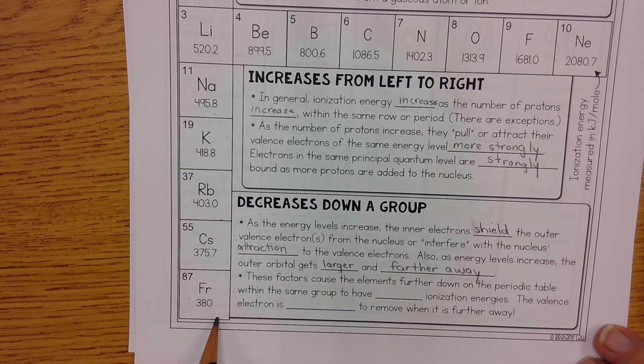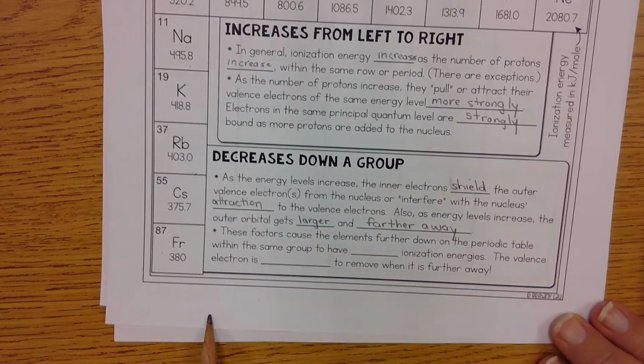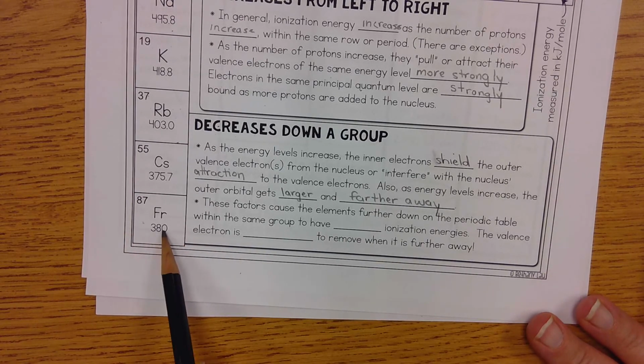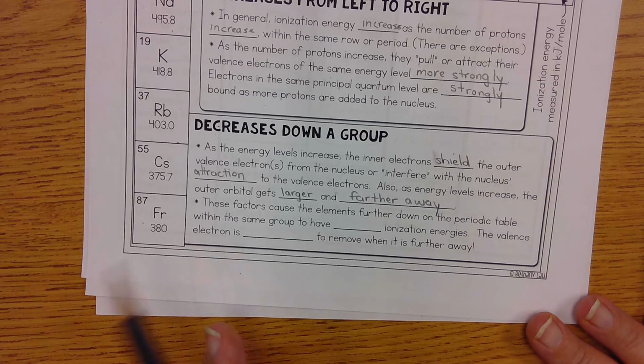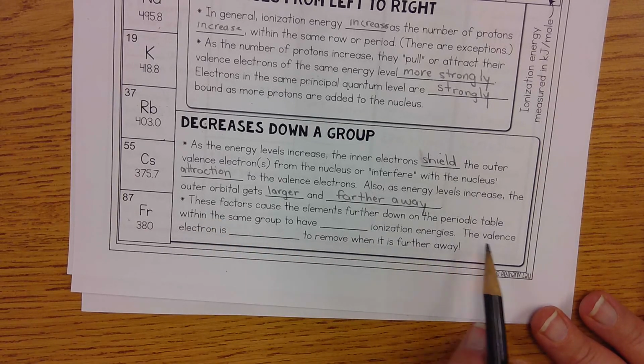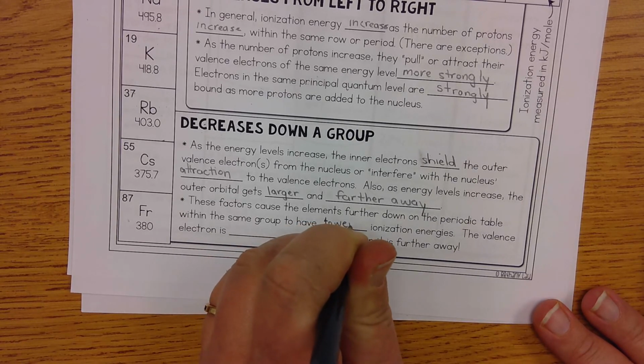So you can see just a general trend. It's not going to apply 100% every time, but generally, when you go down the group, it's getting lower because these valence electrons are further away from the positive charge. So we'll write that down. This causes the elements further down within the same group to have lower ionization energies.